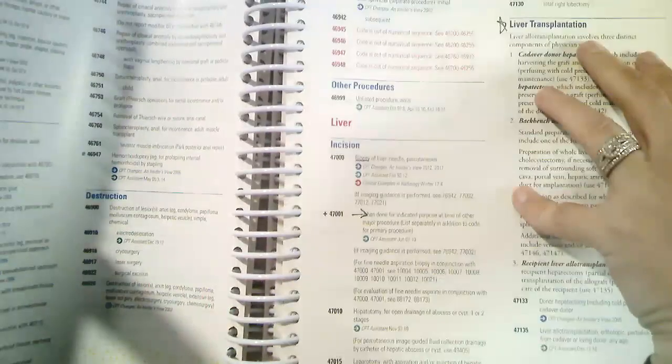And then we get into liver, which is obviously a very, very complex organ. And we have liver transplantation. If you want to put a tab at liver transplant, that's totally fine. It's likely you could see a question about liver transplantation.